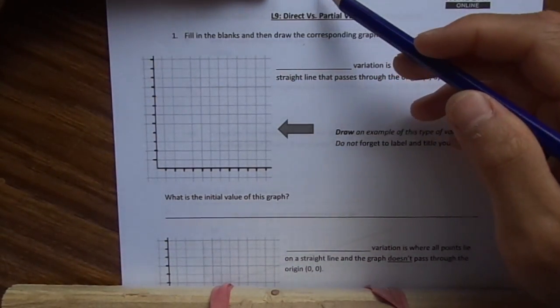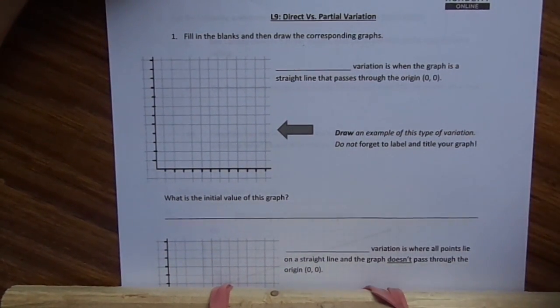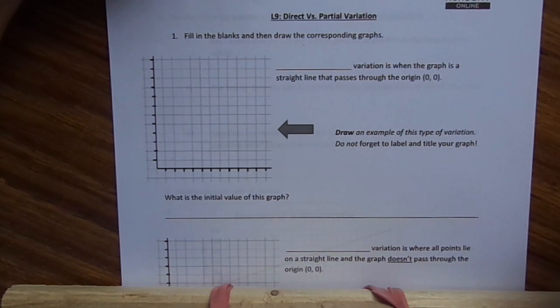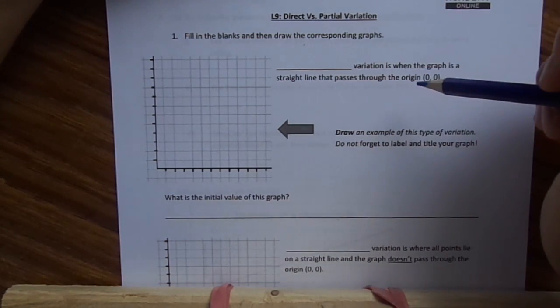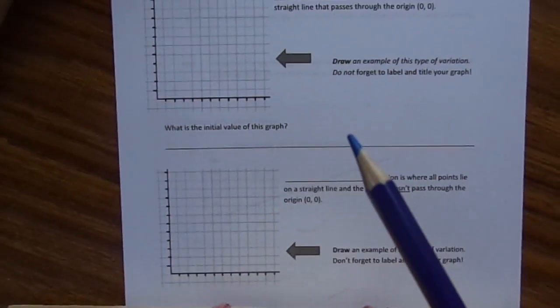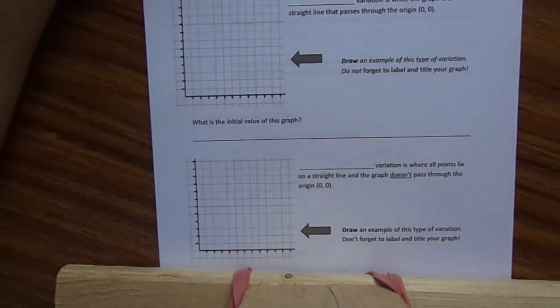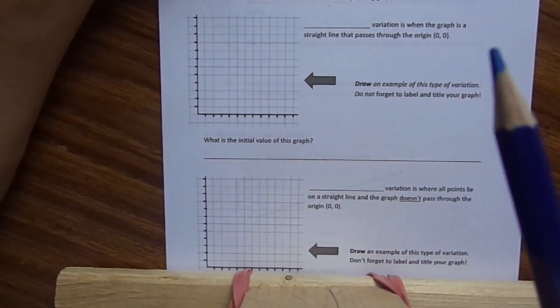When you think of the word direct, what does that make you think of? Direct makes you think of an immediate relation. Okay, so with that being said, to fill in the blank here, in the two graphs here, one represents direct and one represents partial. Now your job is to identify which is which.